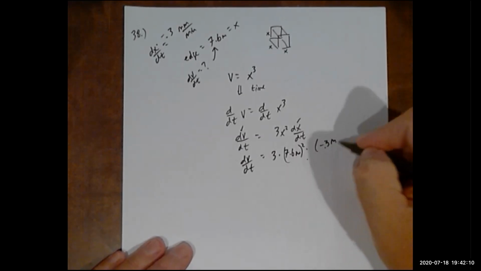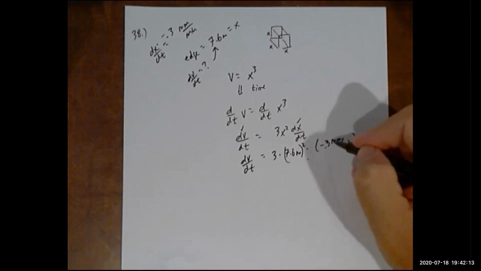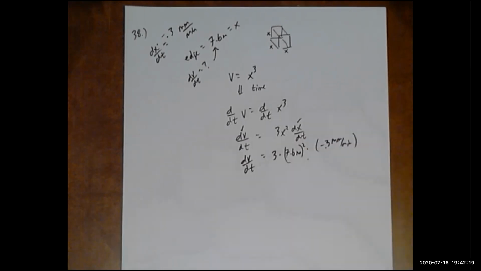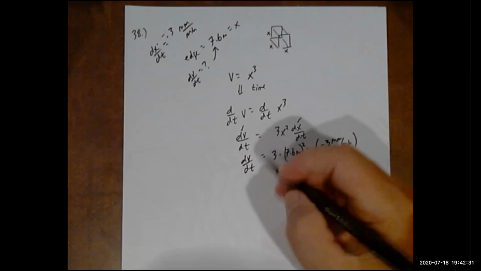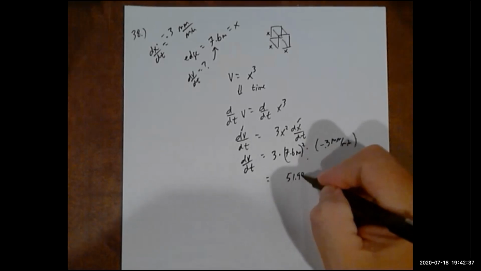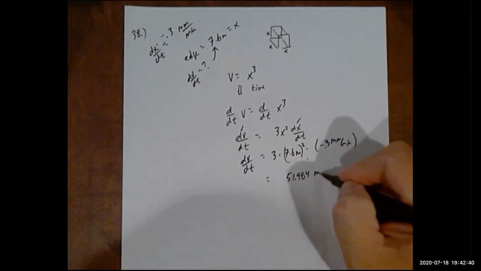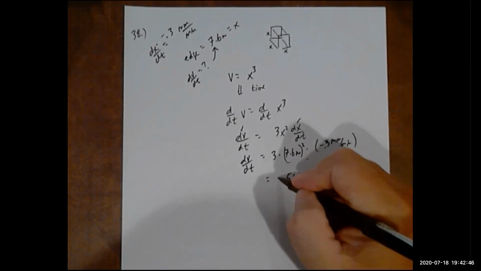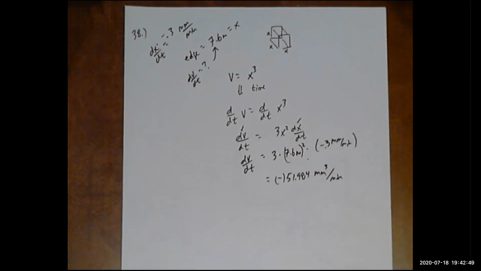negative 0.3. Well, I don't know if they're going to want the answer to be negative or not. I put the negative because that indicates it's getting smaller. Negative means something's getting smaller. We'll see in a minute. So 7.6 squared times 3 times 0.3, 51.984. It's going to be millimeters cubed per minute. And we may or may not have a negative here. It's according to probably how they do the wording of the problem.